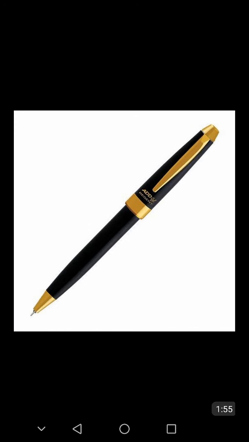Next one, this is a pen. Your parents will say the name of the object, that is pen, and you say the first letter of the pen, that is P. This is ice cream. Your parents say ice cream and you say the first letter of ice cream, that is I.